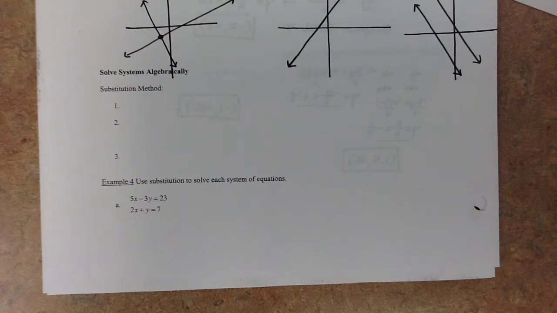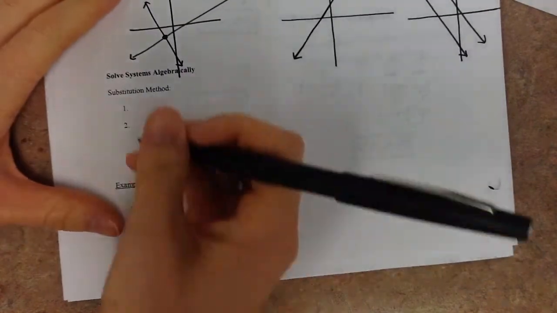But today we're doing the substitution method and the elimination method, which, like I said, I think should probably be familiar to you. So we're going to write down some steps first, and then we've got some examples. We're going to walk through how to follow those steps. So, step 1, solve one equation for one of the variables.